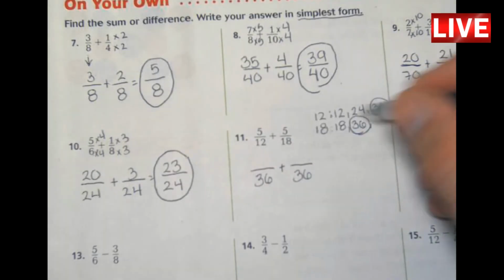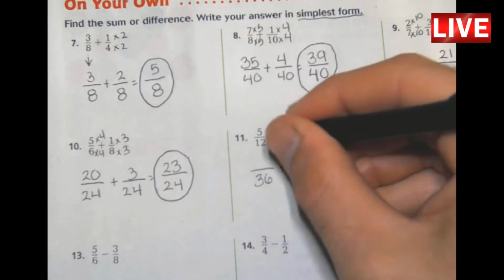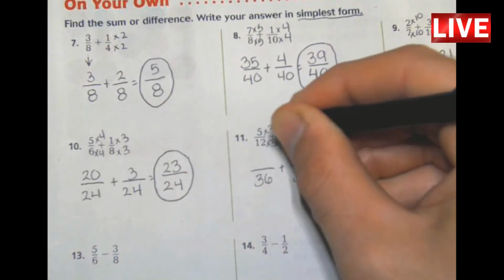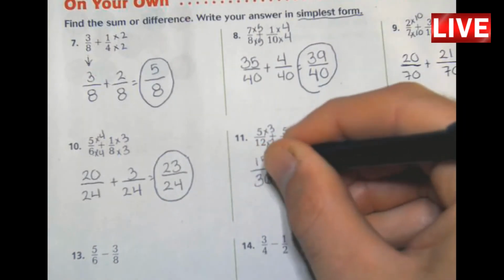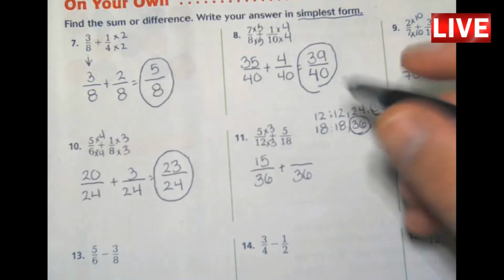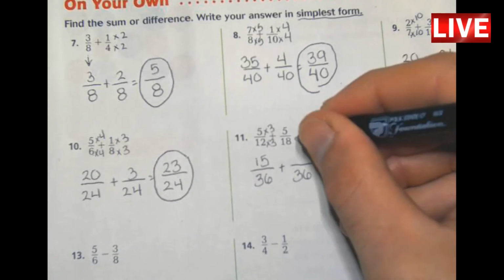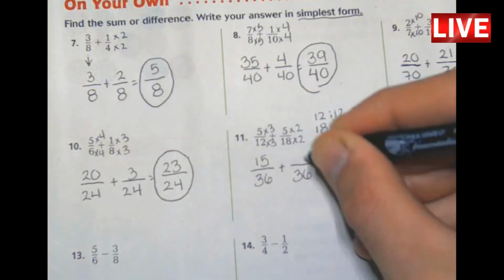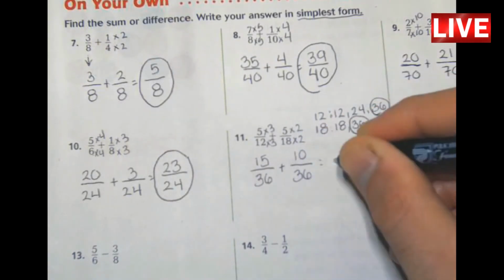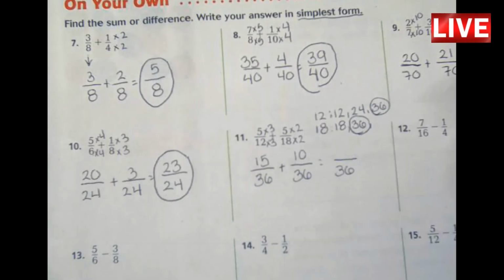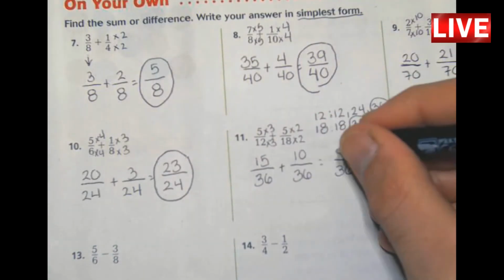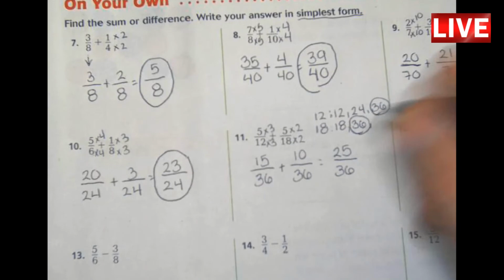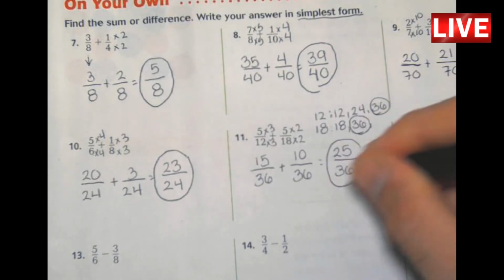Let's start with the 12. It took me 3 times to get to 36, so if I multiply 12 times 3, I have to do 5 times 3, which is 15. And on 18, it took me 2 times, so I'm also going to do 5 times 2, which is 10. Bottom number stays the same. I have to do 15 plus 10 now, and that is going to be 25. So now with 25 over 36, it's not greater than a whole, so it can stay.